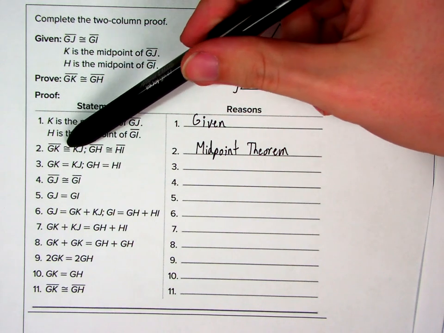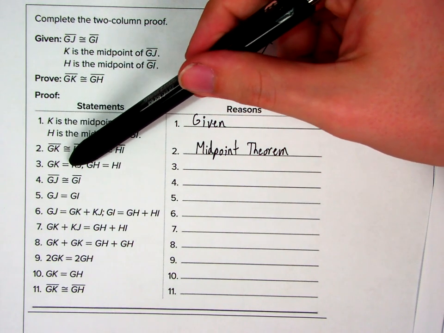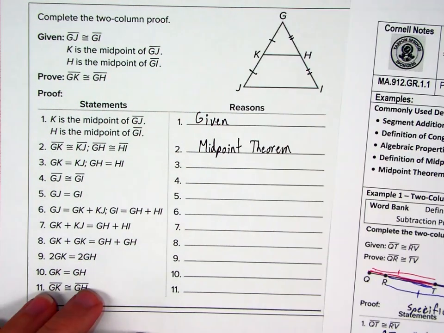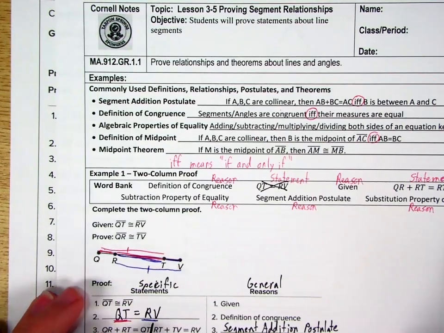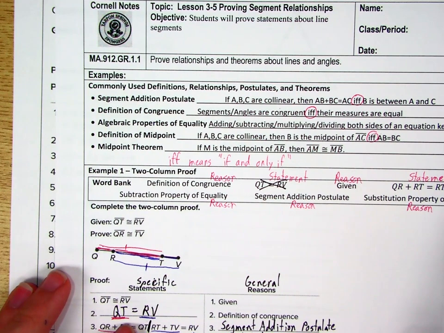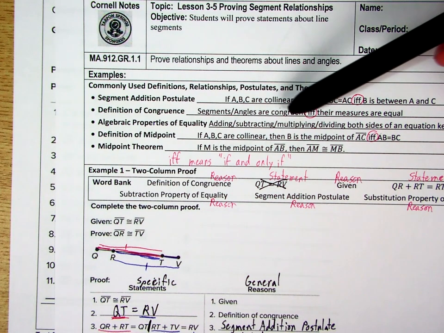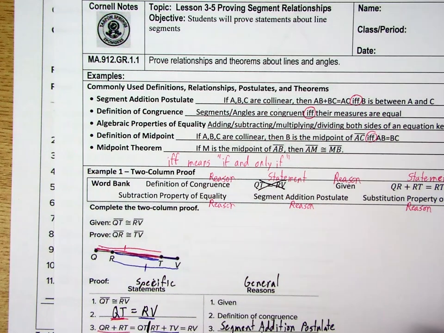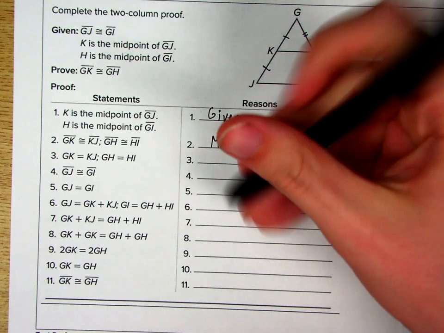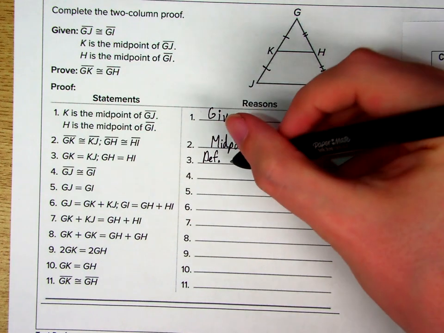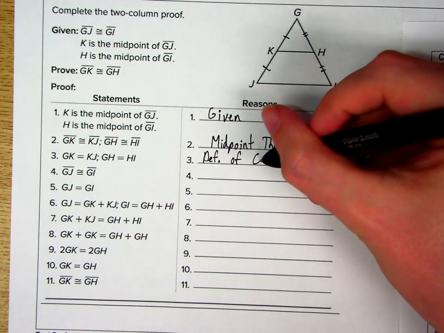How do we go from being congruent to being equal? Take a minute, look at your list of properties here. Which of our properties talks about being congruent and equal? Congruent and equal, that's the definition of congruence. We'll use a little bit of shorthand. We'll say DEF for definition of congruence.